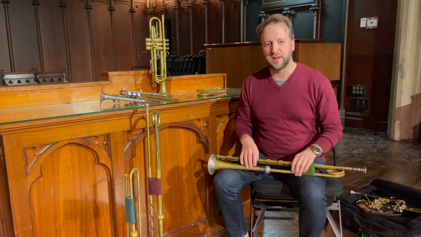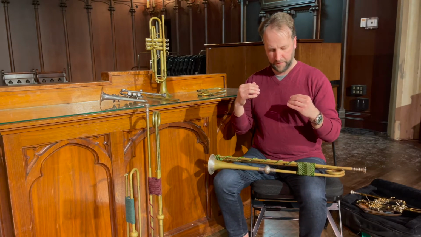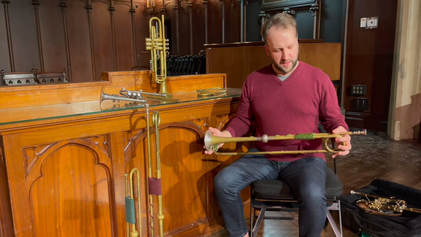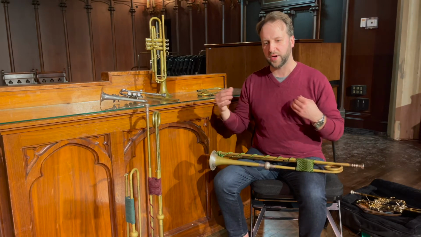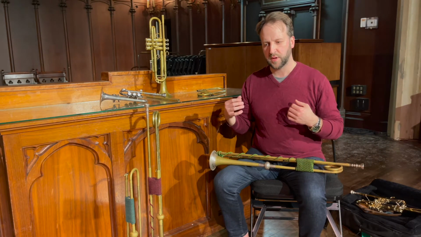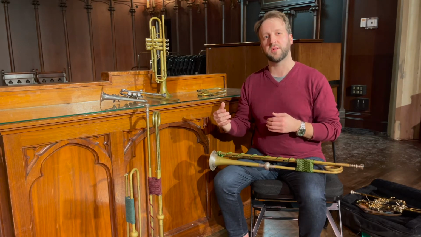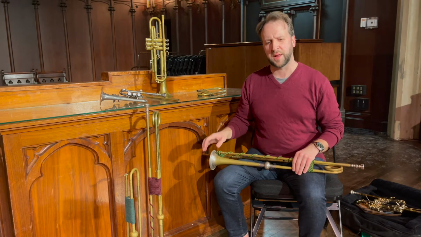Creates a very different effect to match with strings, match with the voice. The larger instrument is going to have a wider array of overtones in the sound that's going to fit into the orchestra a little bit more, and blend with singers a little bit better.